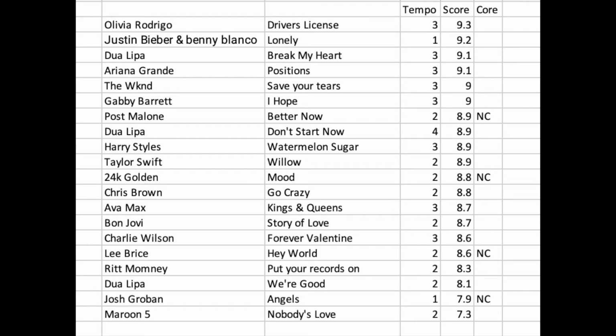Going through that list, then looking for core and not core, I think Better Now, awesome song, Post Malone. I think it's a little out of core though. I would play it for sure, but I just think it's a little out of core. Same thing with Mood, a little out of core. And Hey World, Lee Brice, really nice song. It's a great country song. As a matter of fact, it didn't even sound that country actually. But again, out of core.